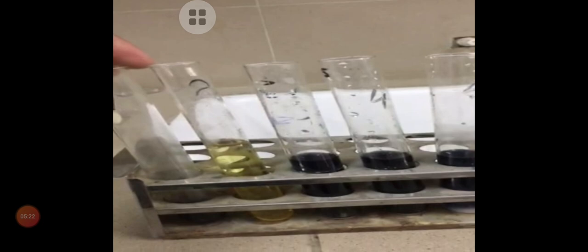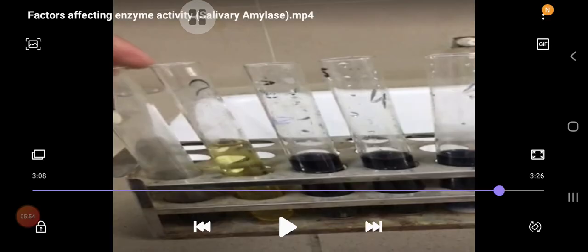In test tube 2, as you can see, the solution remains colorless, which means that none of the factors were added in this test tube, and the starch solution was hydrolyzed to maltose, which means that the salivary amylase activity was present in test tube 2, because none of the factors affected the activity of the salivary amylase enzyme. So this is how you can observe the activity of different enzymes.